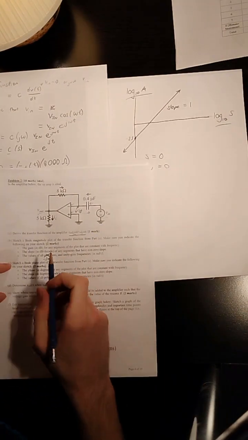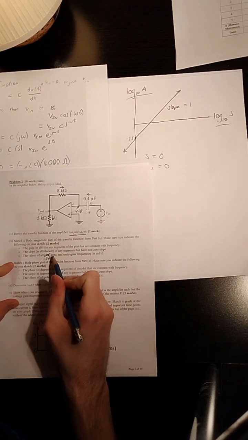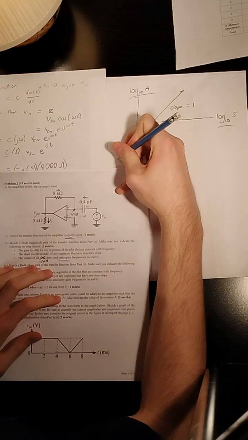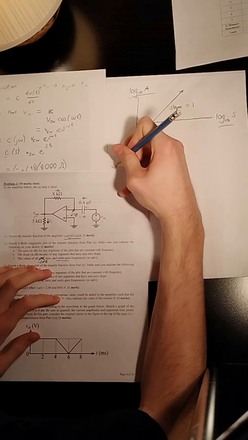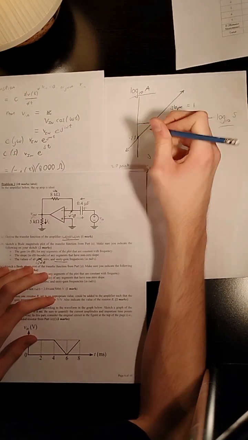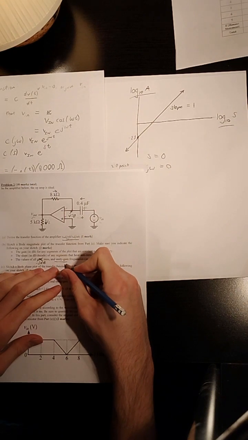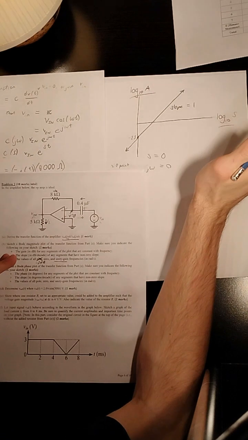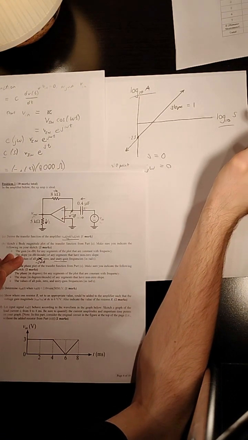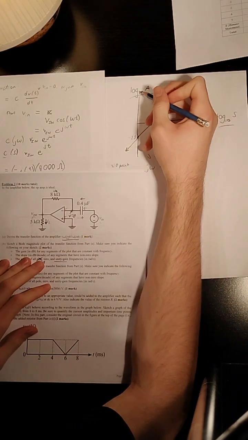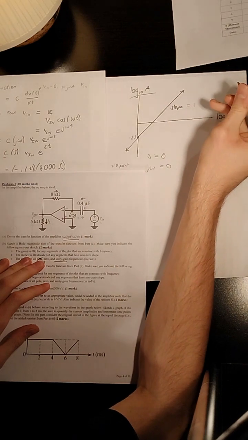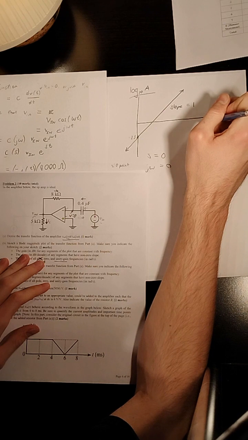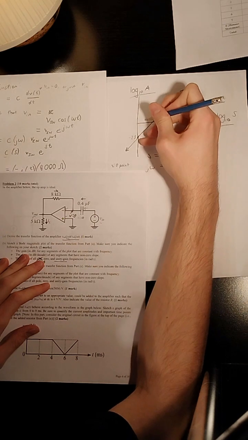What else do you need? Let's do the unity gain first. Unity gain is easy. Unity gain is when A is 1. So log 10 of 1 is 0. So you're wondering what frequency gives you a gain of 0.